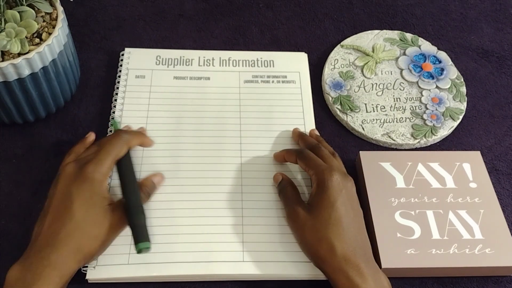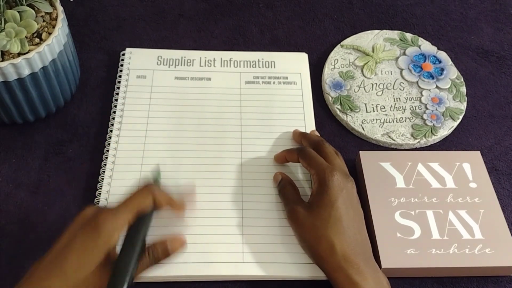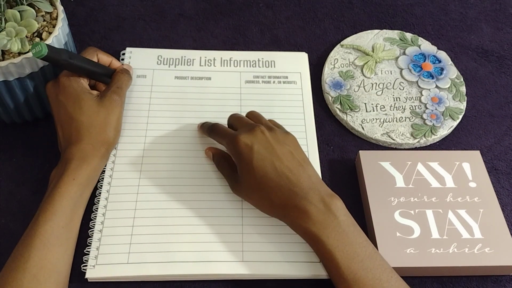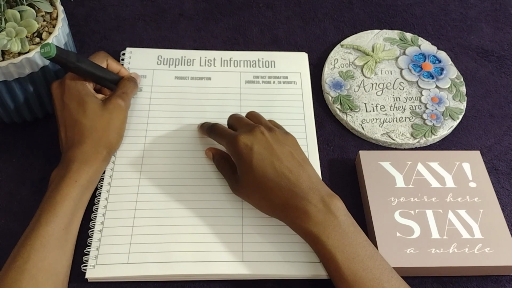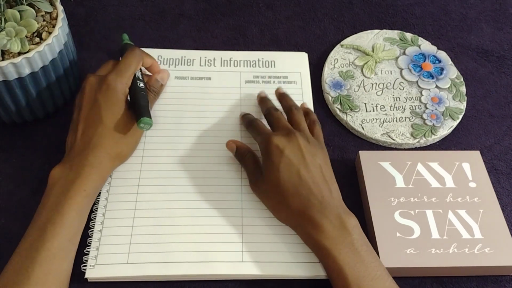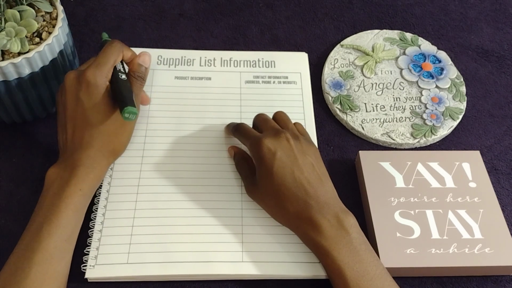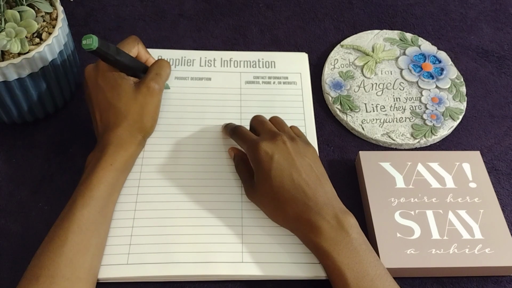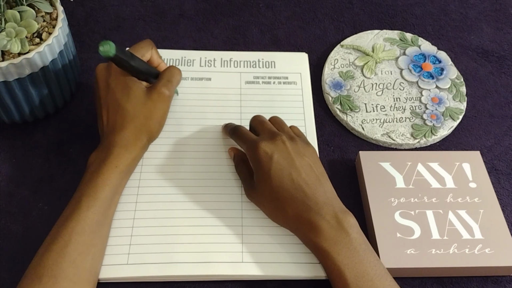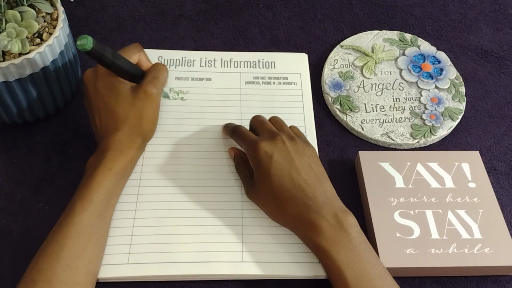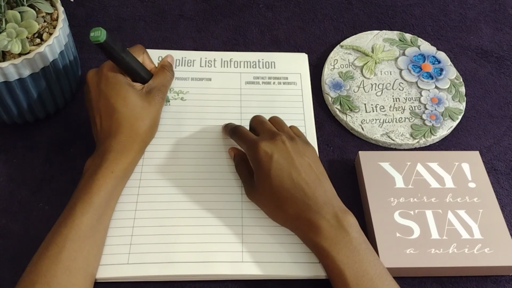So let me just show you an example of what I mean. We're going to say we got our supplies, once again, March the 5th, and we're going to do it 3 times once again. Okay, and we're going to say supplier list. So the product description will be next. On the 5th of March, on all 3, we're going to put, like I said, paper once again, wire, and big machine.